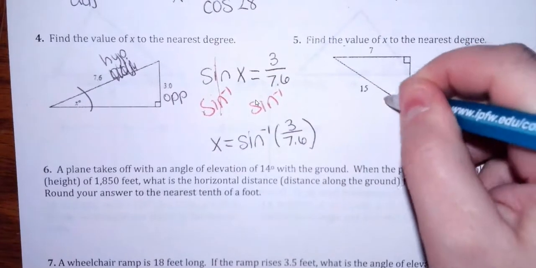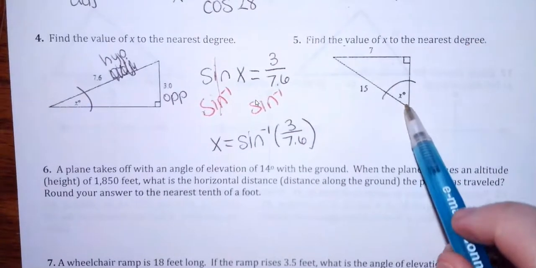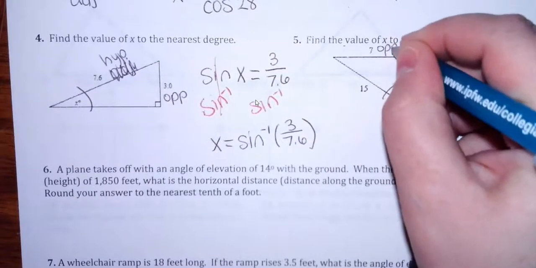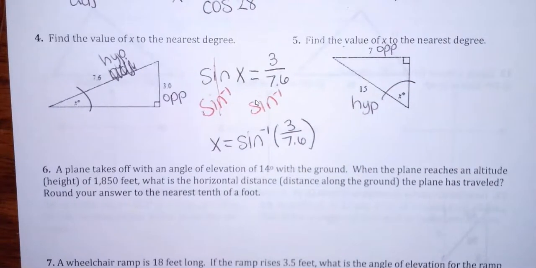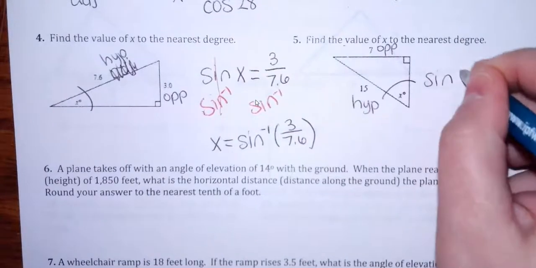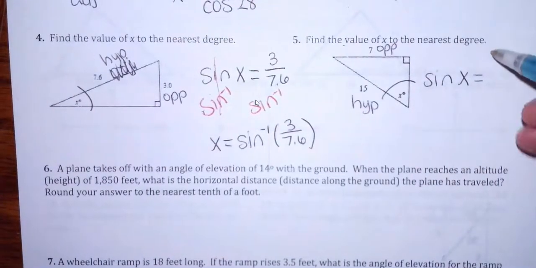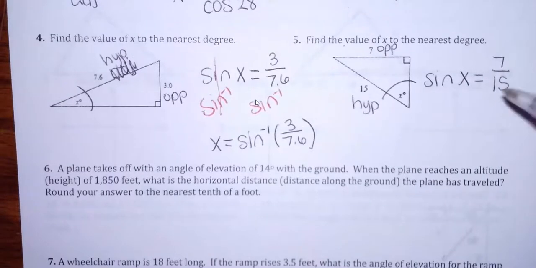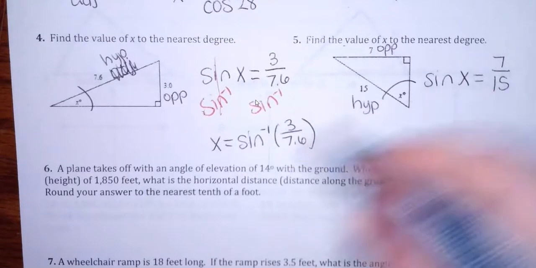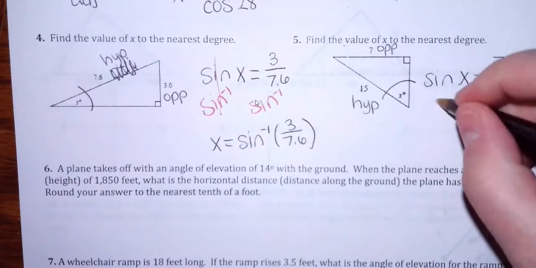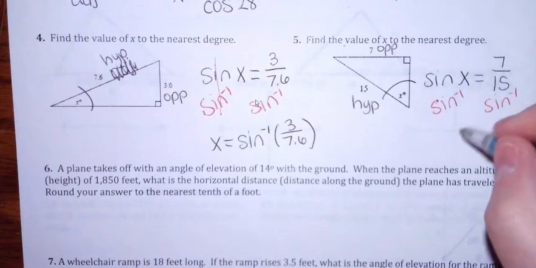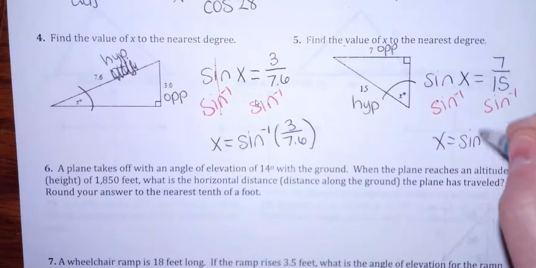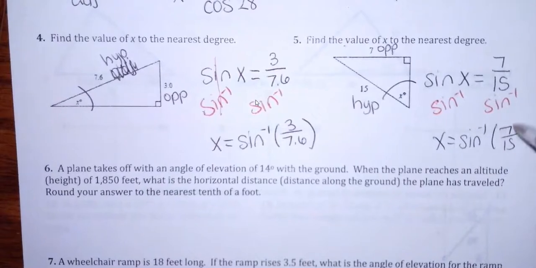All right, this one here, we're trying to find x. 7 is opposite. 15 is the hypotenuse. So this one is also a sine. So I'm going to do sine of x, and opposite is 7, hypotenuse is 15. So what we want to do here is pretty much the same as the last question. I've got to cancel out the sine by doing an inverse. And so x is going to be inverse sine of 7 over 15 for that one.